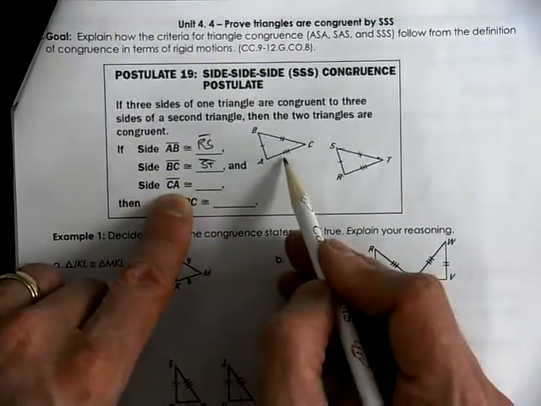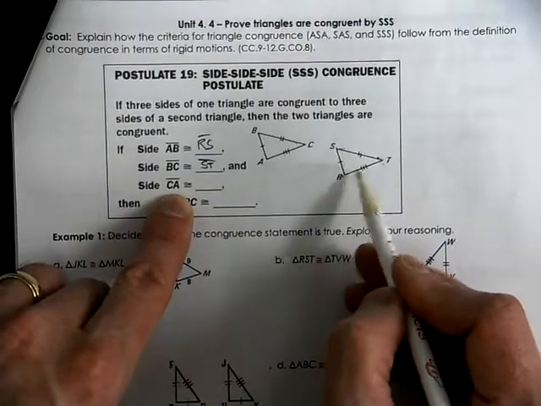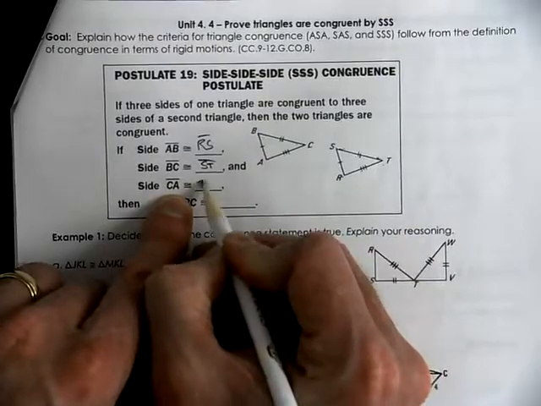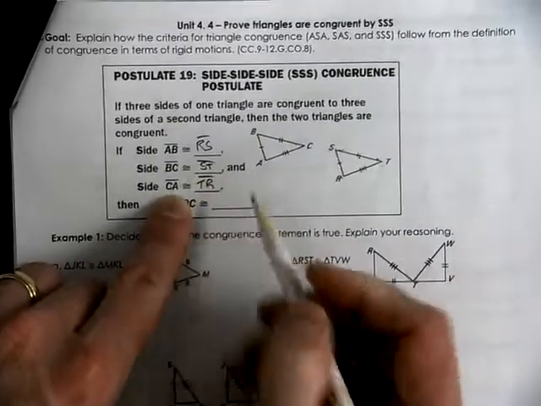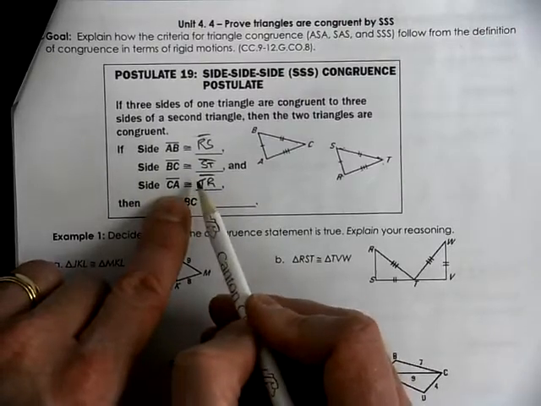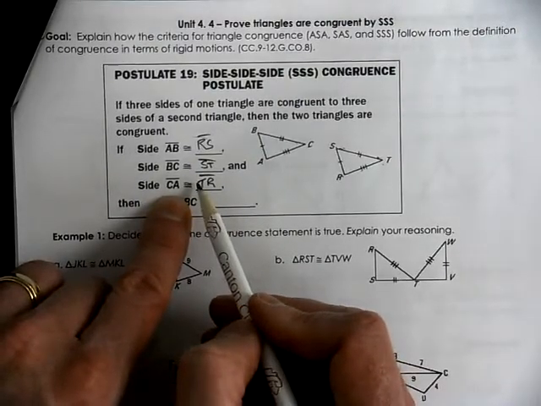CA has three tick marks. TR has three tick marks. They're congruent. So I have three different sides that are congruent.